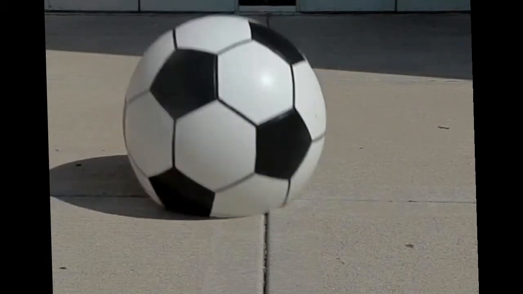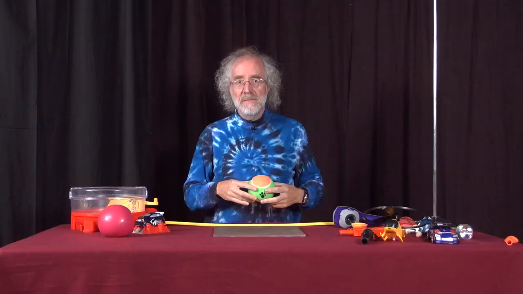In fact, this happens with any ball that you drop. It deforms. The energy is stored in the form of elastic potential energy. The ball comes to rest, then it rebounds. The elastic potential energy goes back into kinetic energy, and the ball rises up.